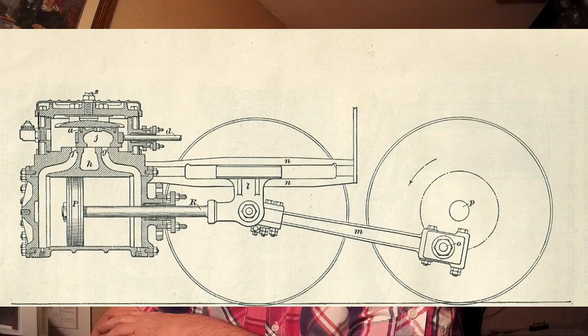So my history has been mostly with steam locomotives, but anything that I've learned from the steam locomotive is easily and quickly changed to other types of steam engines, such as stationary engines, marine engines, logging engines, whatever you want to call the type of engine. Traction engines, it's all the same principles.